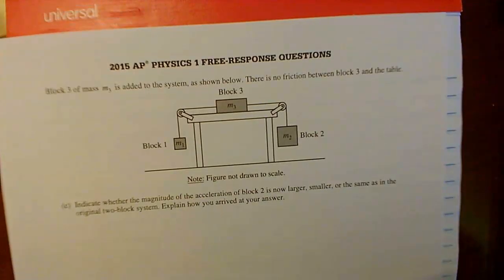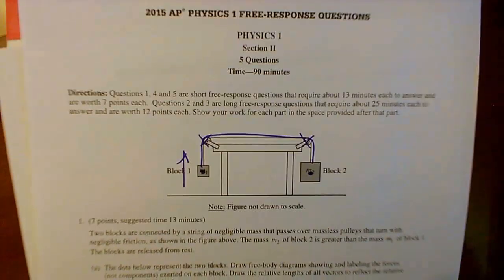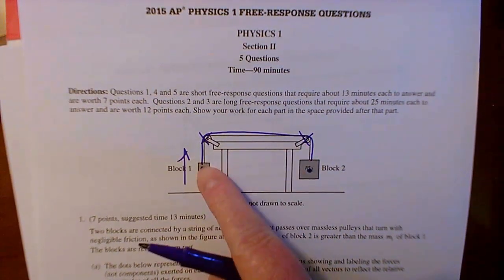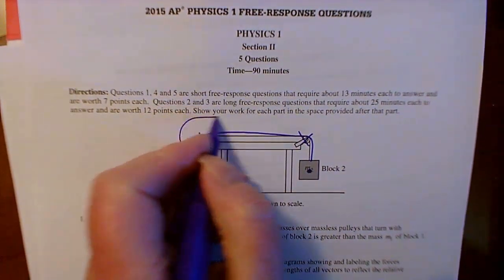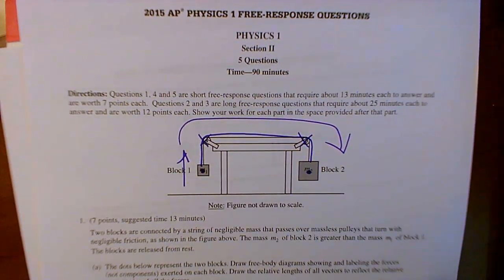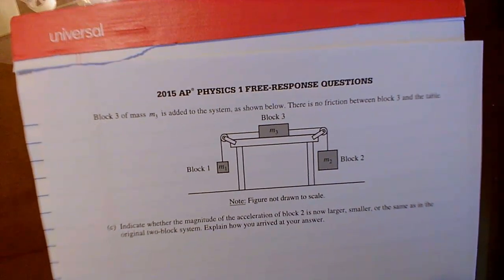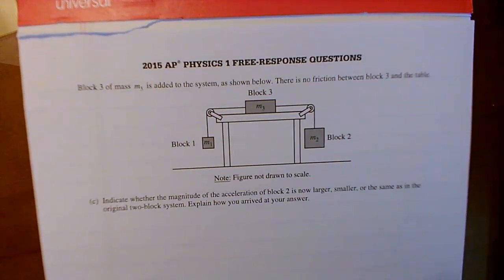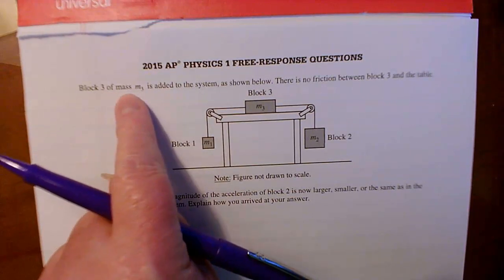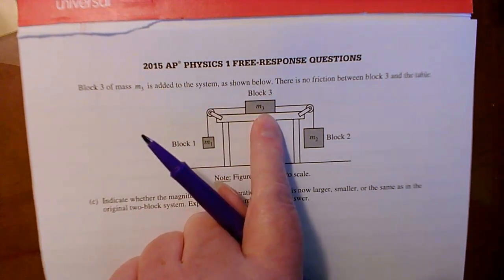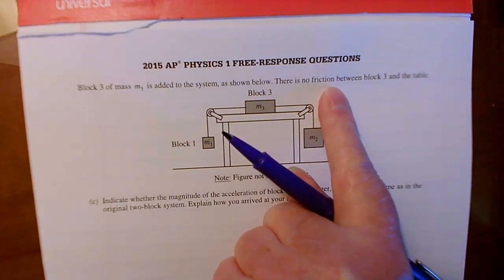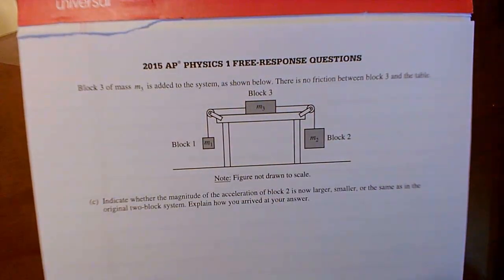It continues here. So I'm going on to the next page. All right, so notice this first picture had just the 2 hanging blocks, and the whole system was going this way. Now we are adding a block 3. Block 3 of mass 3 is added to the system as shown below. There is no friction between block 3 and the table.